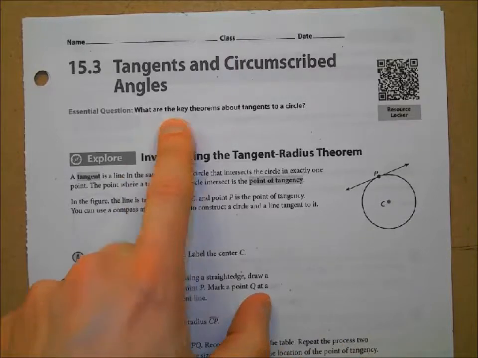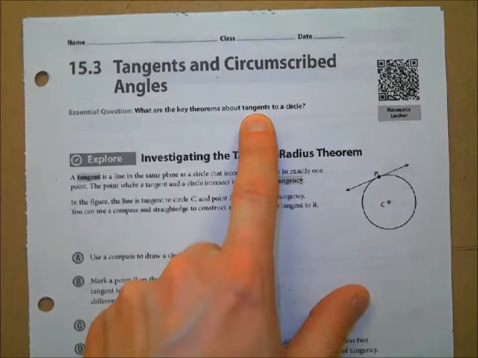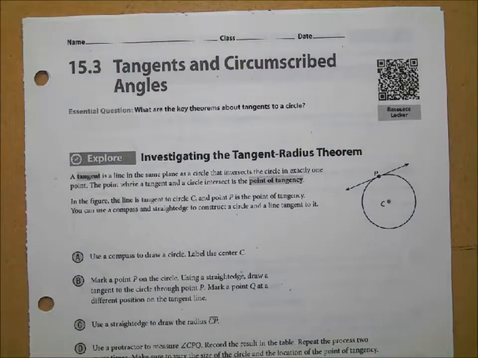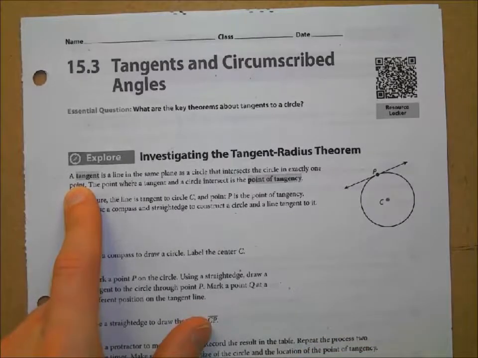So what are the key theorems about tangents to a circle? Now this word tangent, right? It's like that word tangent that we use when we're in trigonometry, and in fact there is a relationship between those two words, but it's not so obvious, okay? But we're going to kind of keep them separate for right now, okay? And for the class, you don't need to necessarily know how they're related, but anyway.